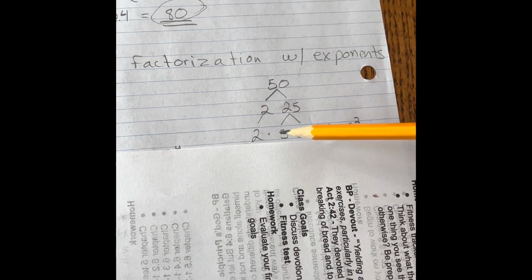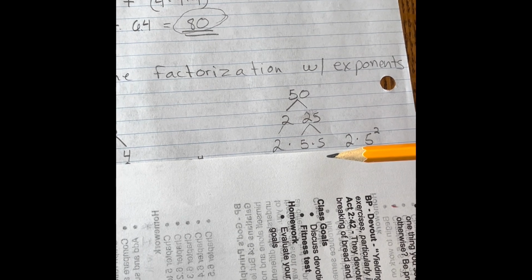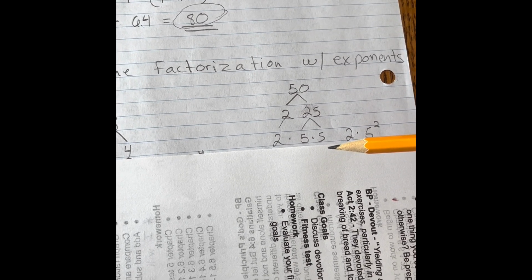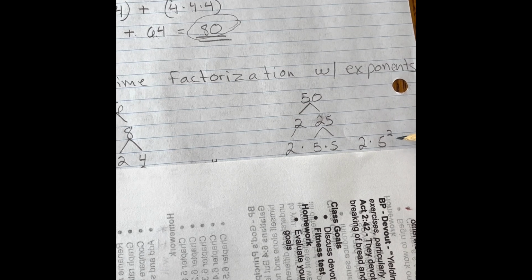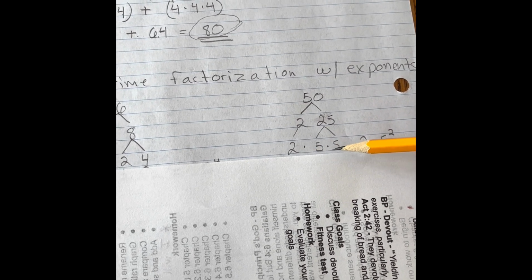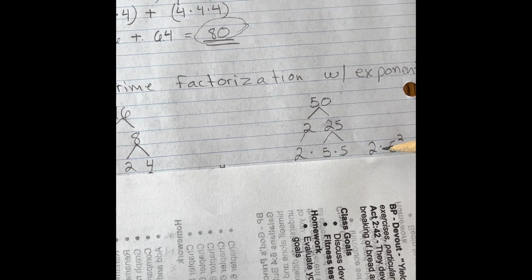So your answer, show me your work. Either do it as a product of repeat division, where you do long division with prime factors, or do the factor tree, and then show me your work, or show me your answer. It should look like this in exponential form. If you give me 2 times 5 times 5, I'm going to have to mark it as incomplete. If it asks you to do it in exponential form, you need to do it like this.